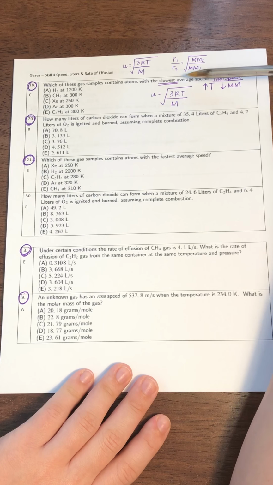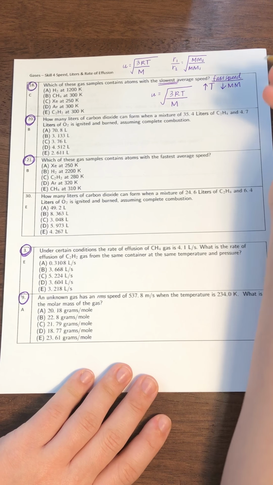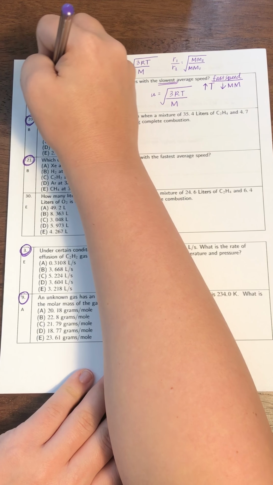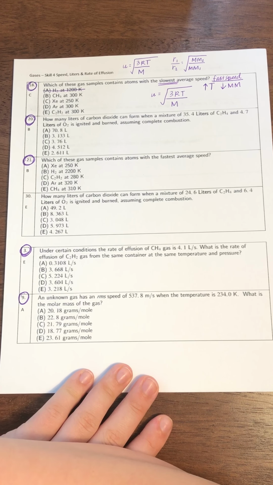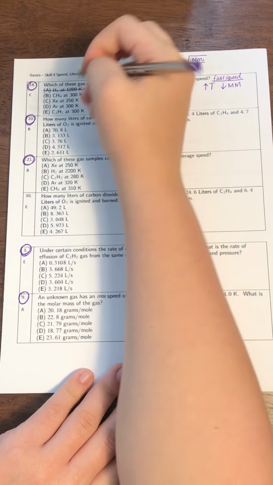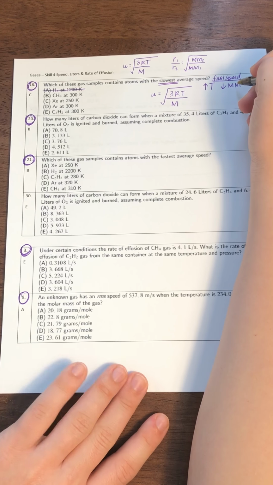I'm just going to go through, and since I'm looking for a slow speed, first I'm going to look for a really, really low temperature. So I'm going to go ahead and get rid of A. And then I'm going to look at, these are all 300 and 250. So now I'm going to look for a big molar mass.